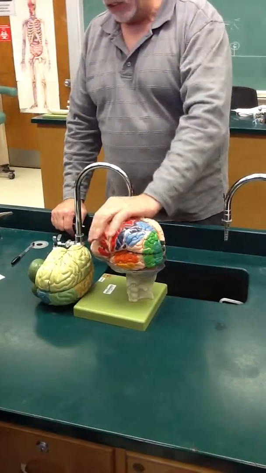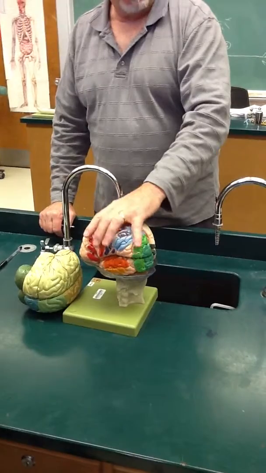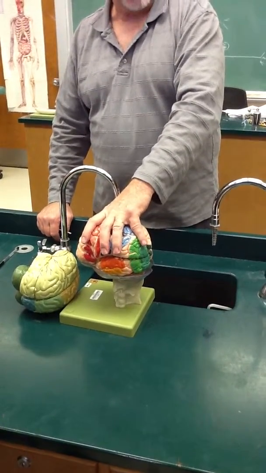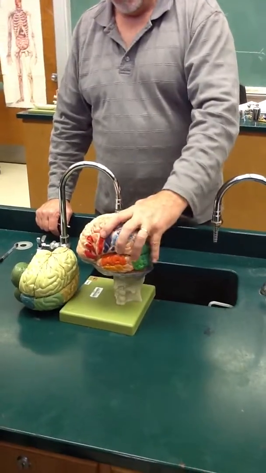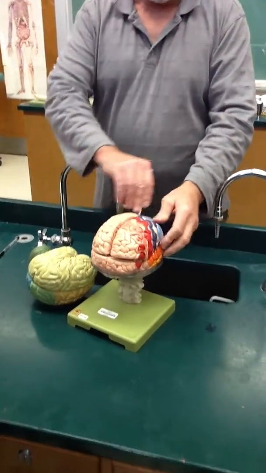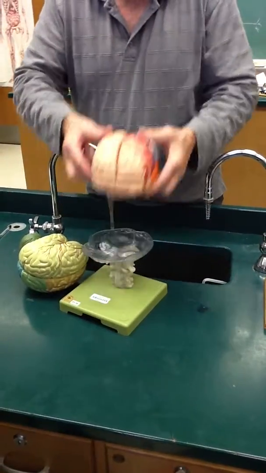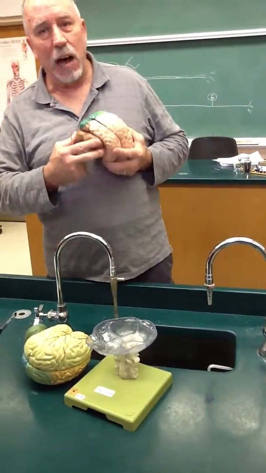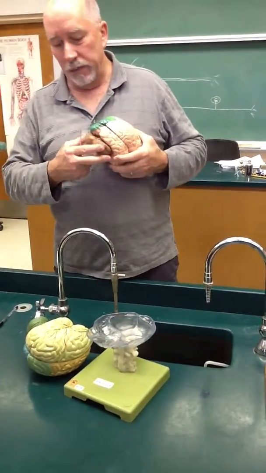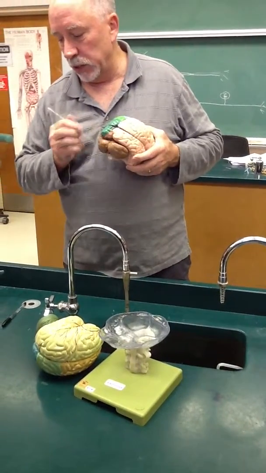Okay, what is this right here, you guys? Cerebrum, and it has gray matter, and that gray matter is the cerebral cortex. Okay, and then what is this big line right down the middle? Longitudinal fissure. And then this is the cerebellum. It's not part of the cerebrum, and there is a slot here, and that's the transverse fissure.